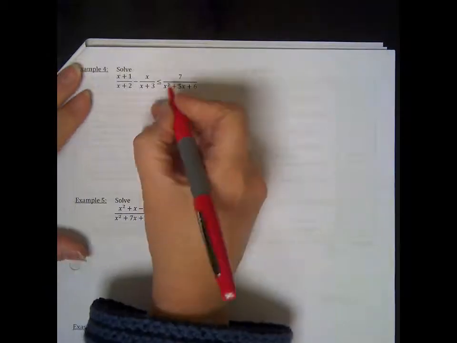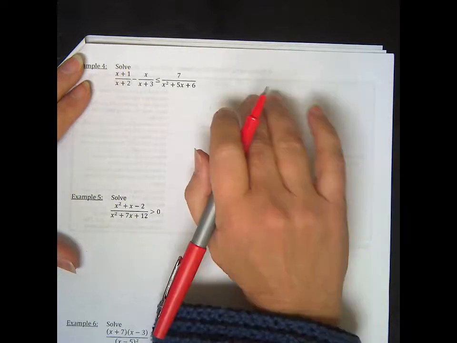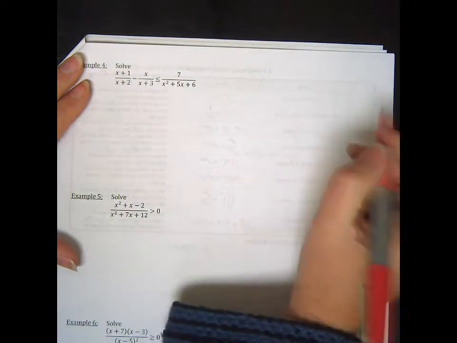Okay, AAT, this is section 4.3, the second part, part B. We are solving rational inequalities. This one's a little different in that it has an equals. So when we get our number line, we're going to be able to actually have some of these critical points bubbled in.